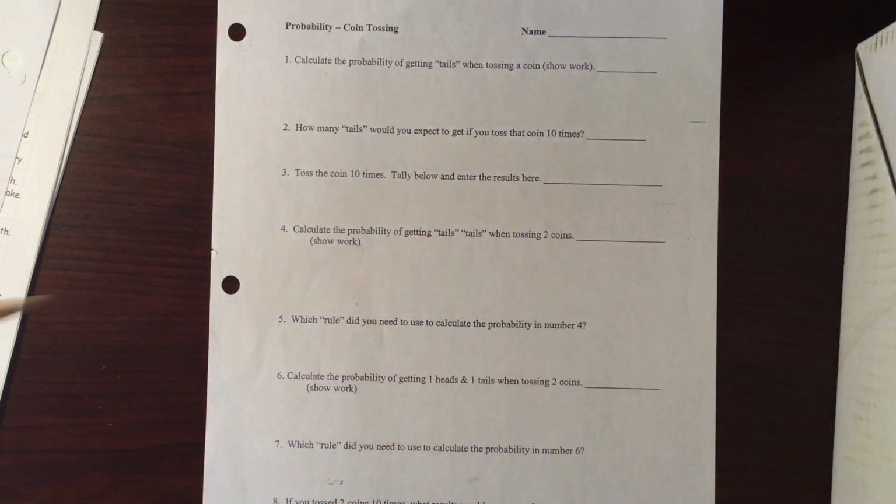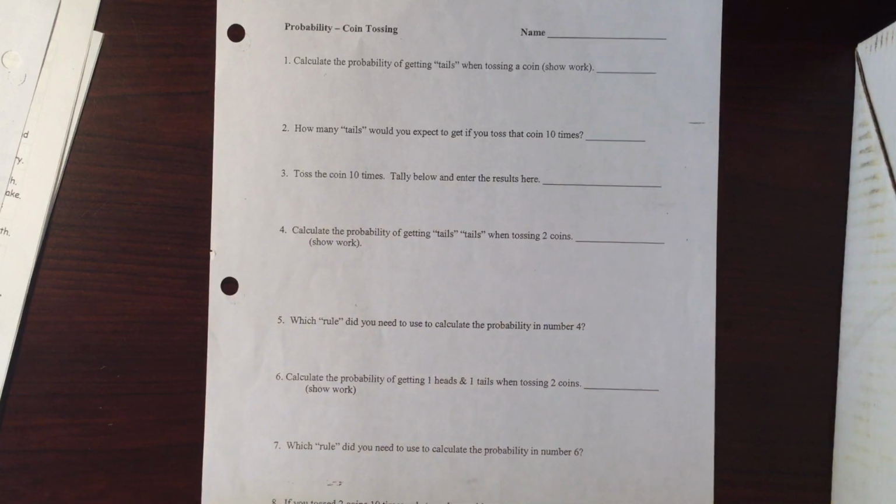This is utilizing the notes from the previous video, so hopefully you looked at that. I went through your two different rules, your multiplication and your addition rule, and when to use which when you're trying to determine your possibility or probability of getting something.